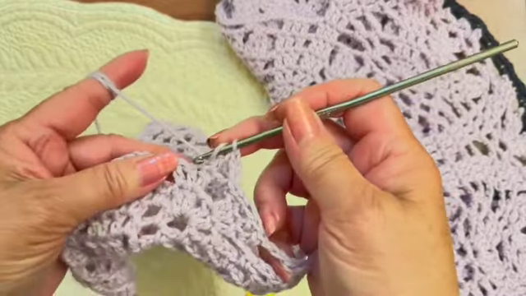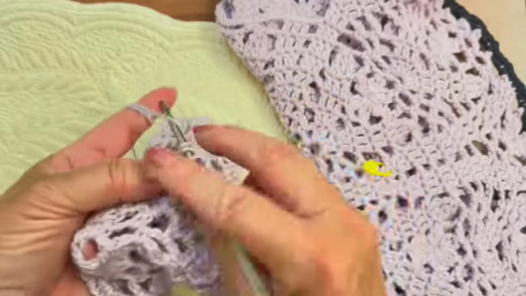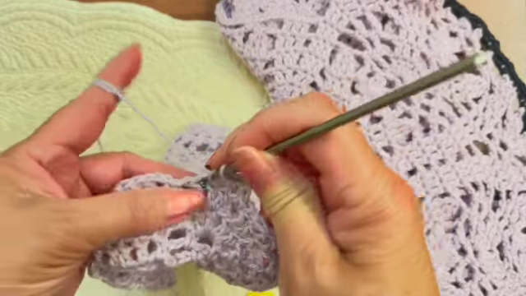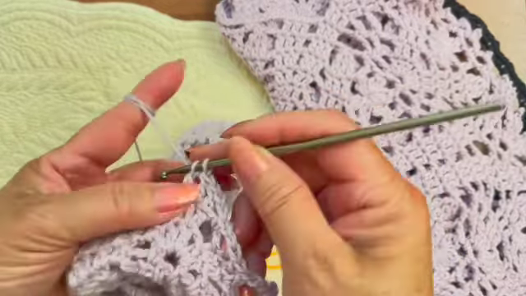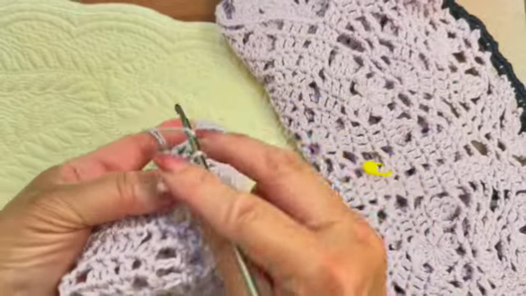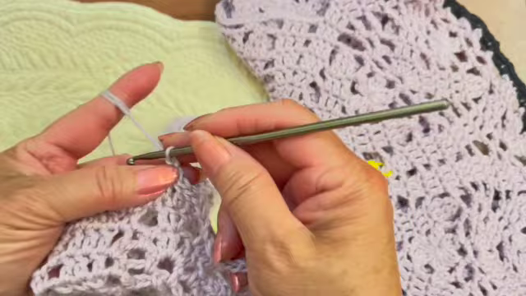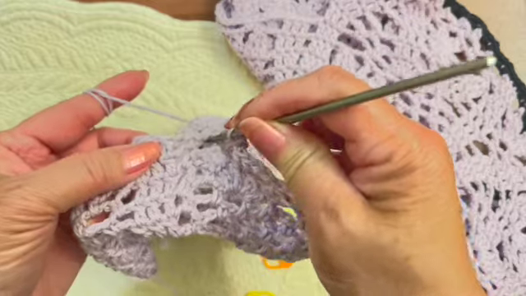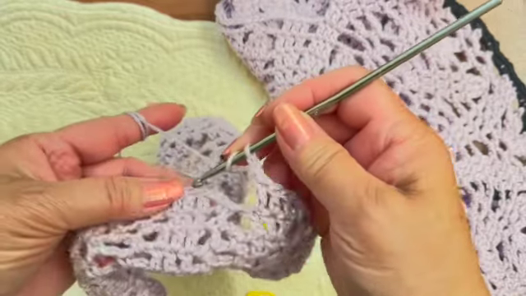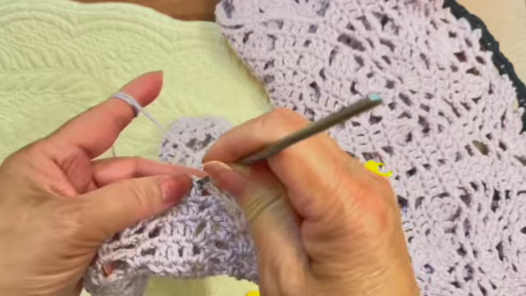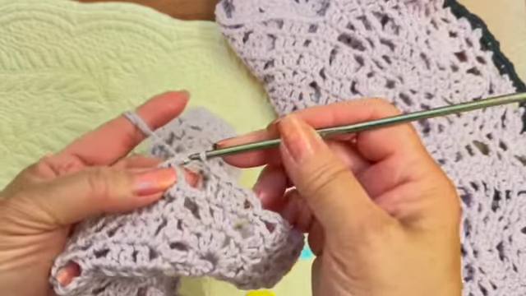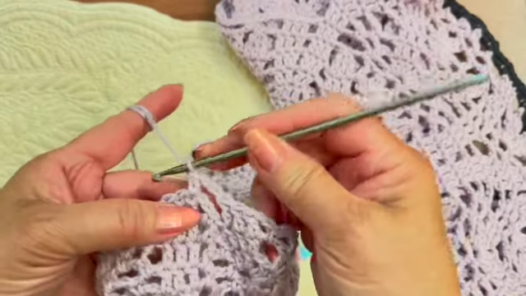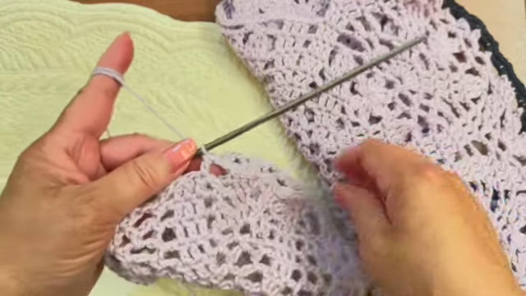3 times, that was 1. This is the second. Double crochet on the next double crochet, the third. Then chain 2 and skip the next 2 spaces, 1, 2, and double crochet on the next double crochet, and you notice that we are just repeating the same set of stitches that we have done before starting on the double crochet.